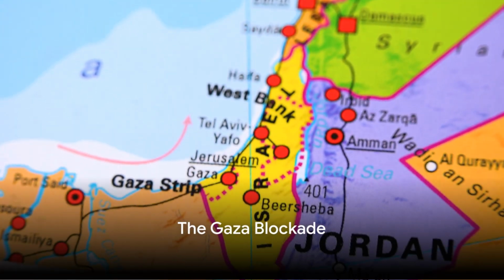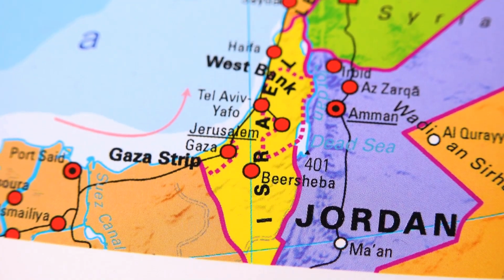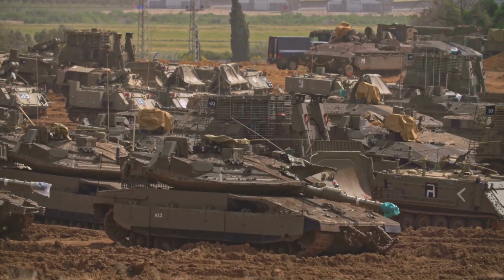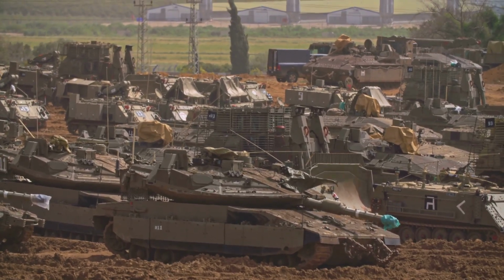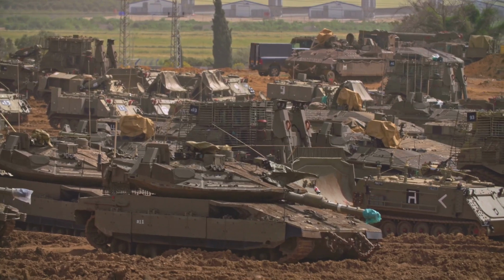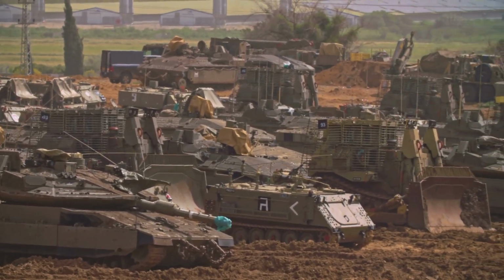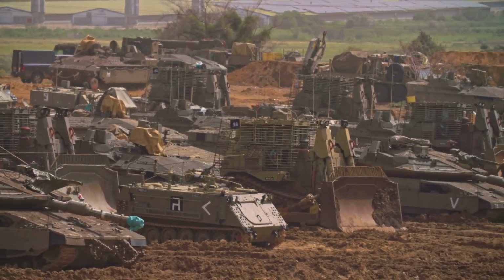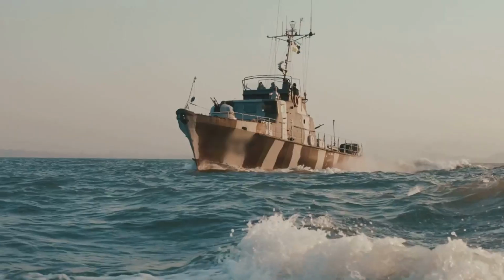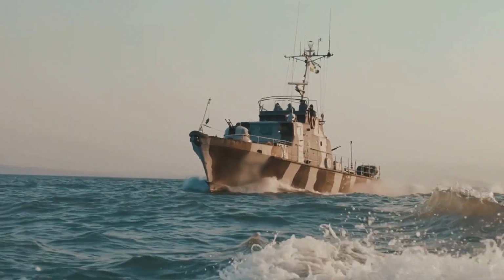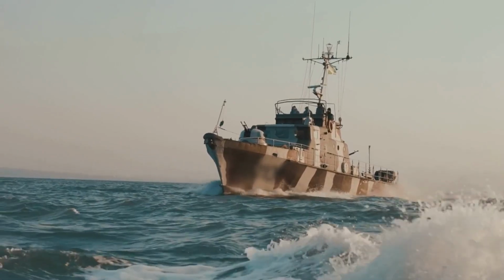In 2007, Israel imposed a blockade on Gaza, which has had far-reaching implications. The blockade, sparked by the Hamas takeover of the Gaza Strip, was deemed necessary by Israel for its security. The blockade aimed to prevent arms and other military resources from reaching Hamas, a group Israel, the United States, and European Union classify as a terrorist organization.